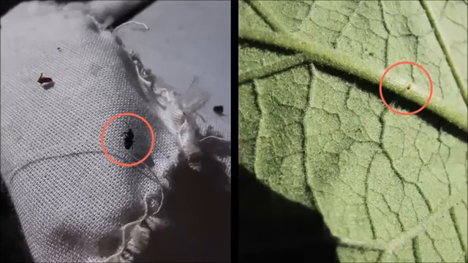So this just gives you an idea of their size. This is a close-up of a leaf on the right, and that circle is a minute pirate bug nymph. There's an adult on the left. So when we're out there scouting using our beating trays, and Diane mentioned those today, we can see a lot of these predators as well with that method. That's the fabric you're seeing.